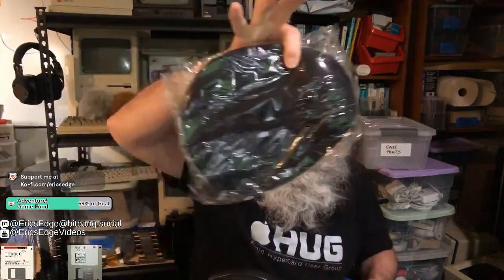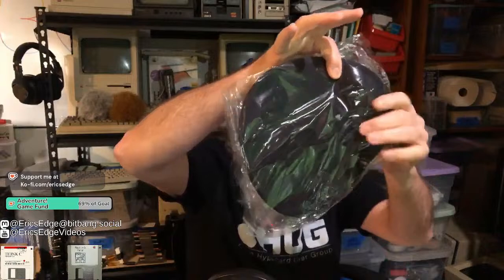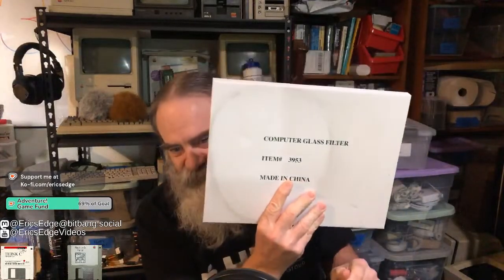It also came with a can of air, which is what I wanted from it, because you never have enough canned air. And then it has this wrist pad, mouse pad thing. So it's a gel wrist pad. I never cared for stuff like that. And then, sorry about the noise, to dig it out. The least useful thing, I think, is a glass filter for your computer screen.